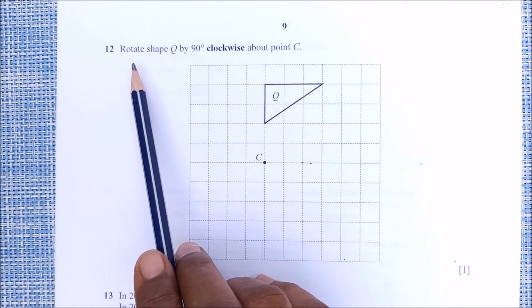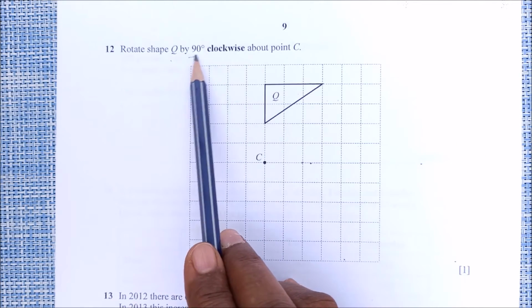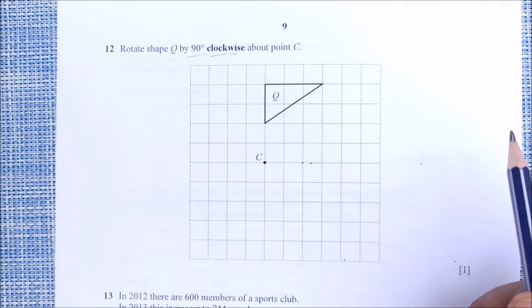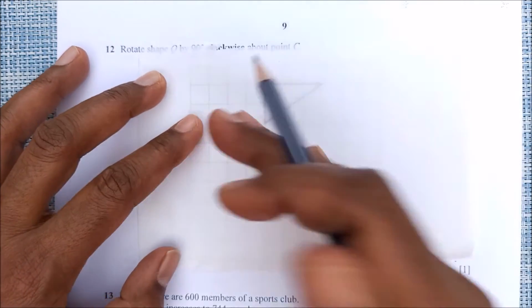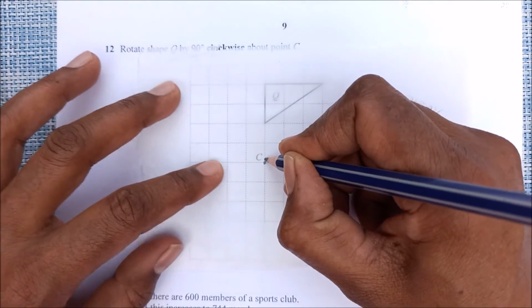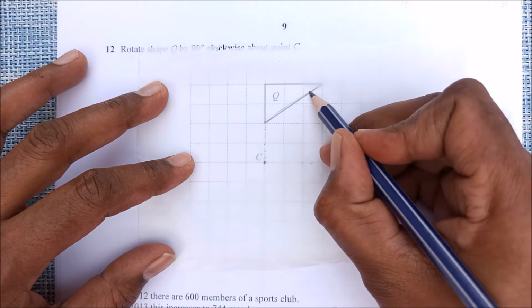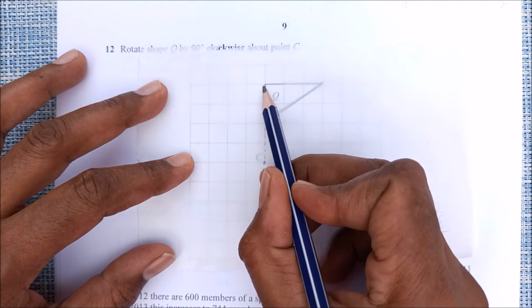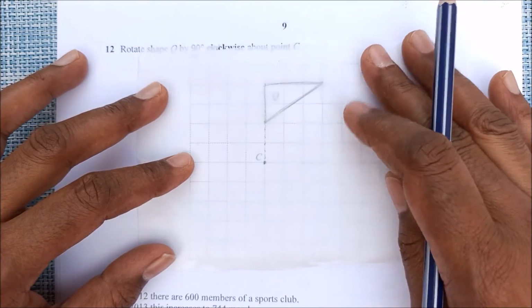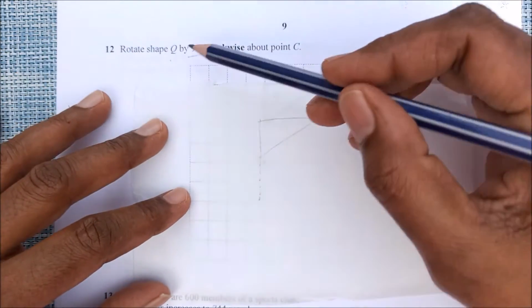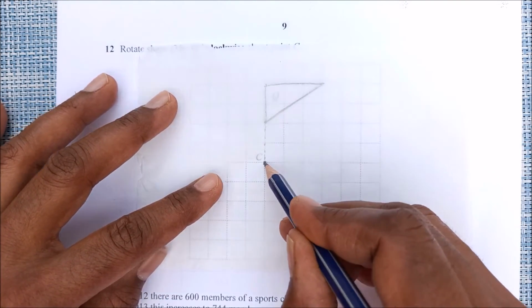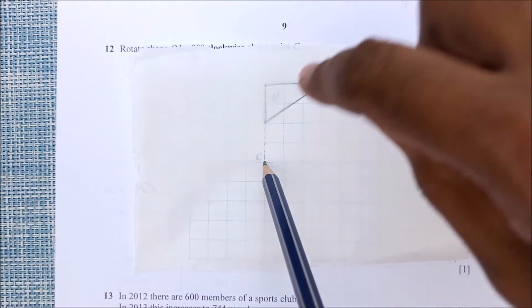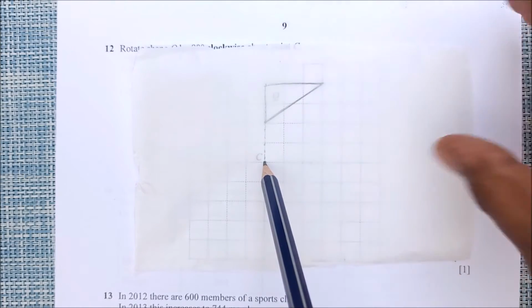Question 12. Rotate shape Q by 90 degrees clockwise about C. So we need to use tracing paper for that. Here I have a tracing paper, so from C I'm tracing this shape. Then the shape should be rotated 90 degrees clockwise. You just put your pencil on the center C and rotate clockwise 90 degrees.